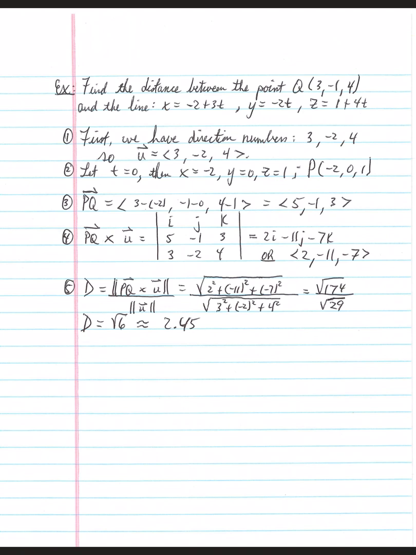Our directed line segment PQ, remember it's terminal minus initial. So 3 minus -2, that's 5. -1 minus 0, and 4 minus 1. Now that we have a directed line segment and a direction vector, we can do the cross product. Remember, this is ultimately the formula we're after. So we had to build a point for PQ. U came straight out of the parametric equations, specifically the coefficients of t.